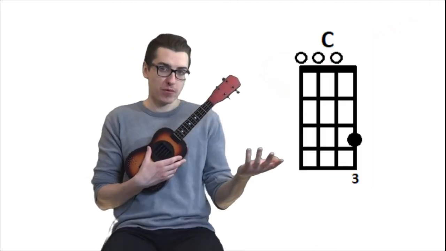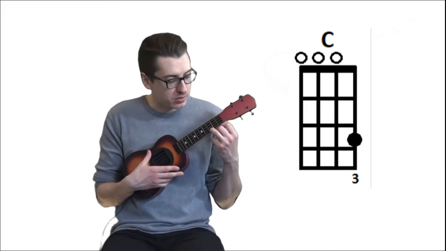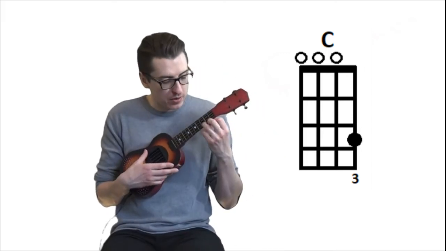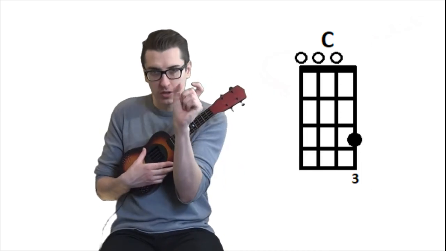So you might see a fretboard diagram with the number 3 on it. And that means take your ring finger and press down whichever note the dot is on. So we'll see more of these in the next chapter. Without further ado, let's move on and start making some sounds.